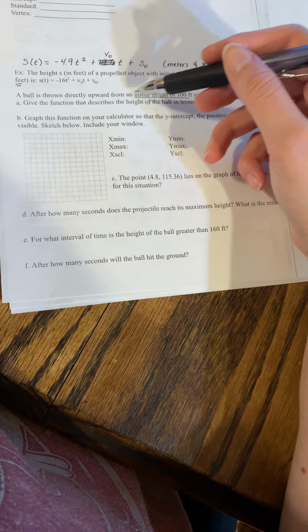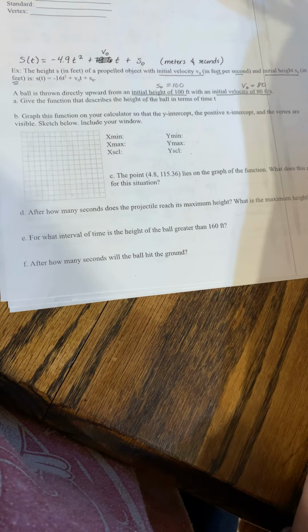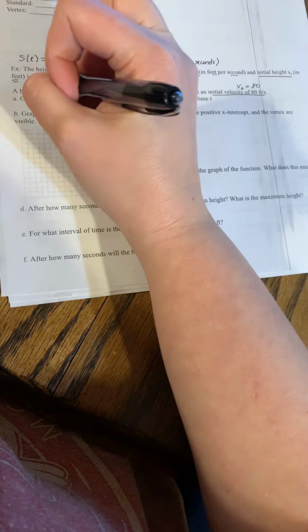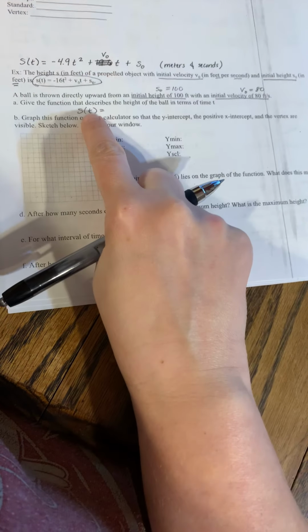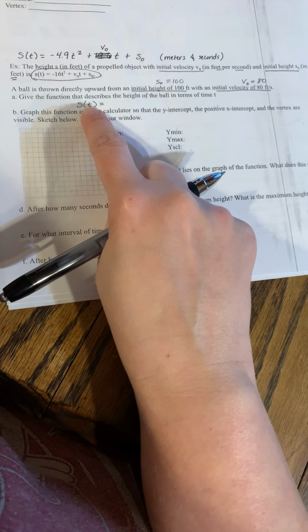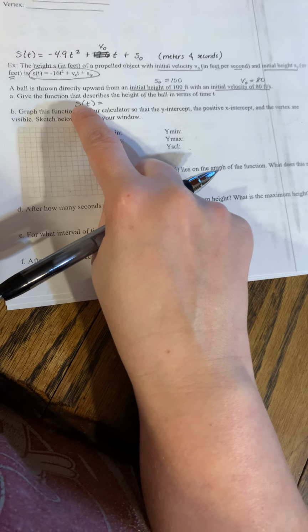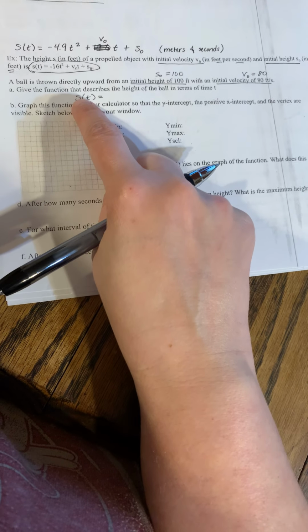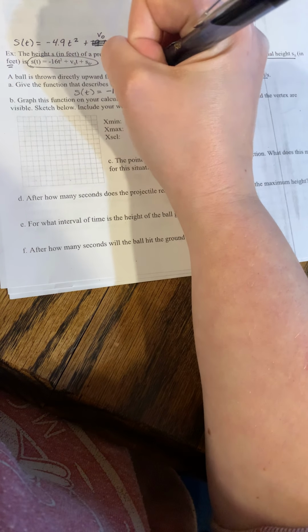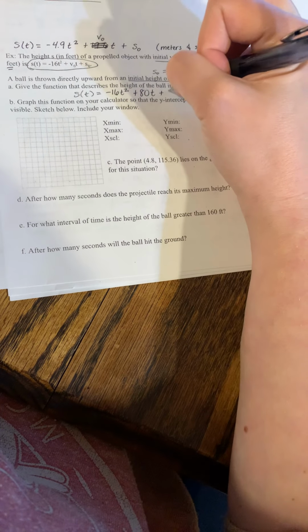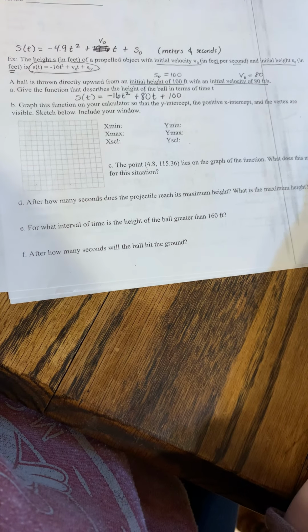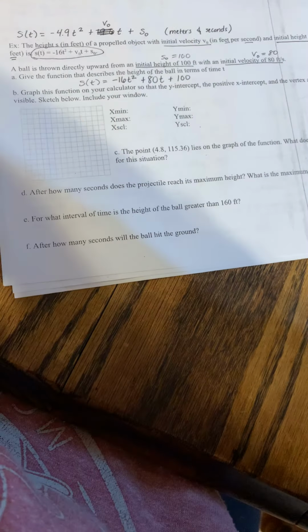All right, give the function that describes the height of the ball in terms of time t. Okay, well the function is just this right here, but with the stuff filled in. So s of t, that's just like your f of t or your f of x or your y or anything else, okay? They just call it s. I'm not sure why it's called s when it's position. But anyway, so it's s of t equals negative 16 t squared, and then v naught t, so plus 80 t, plus S naught, so 100. There it is.